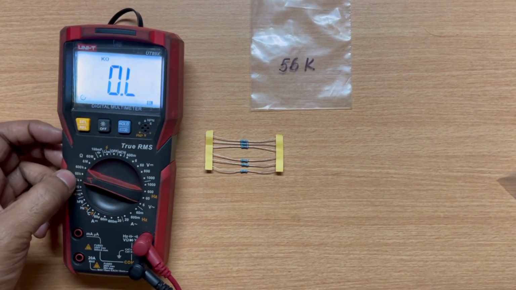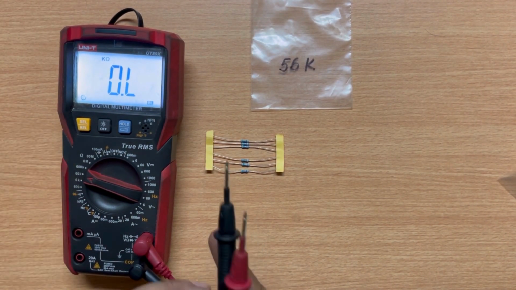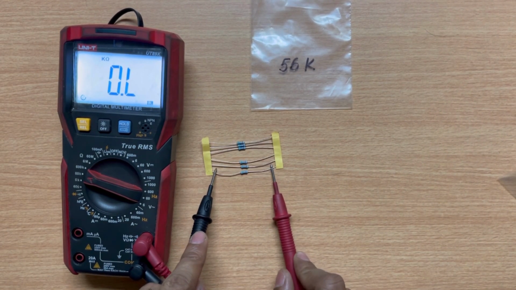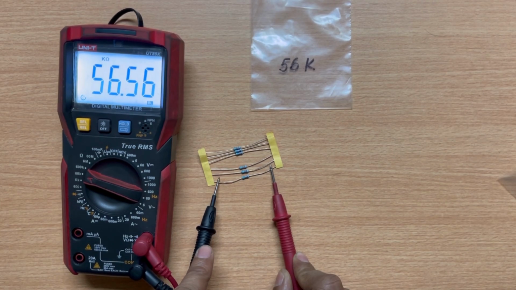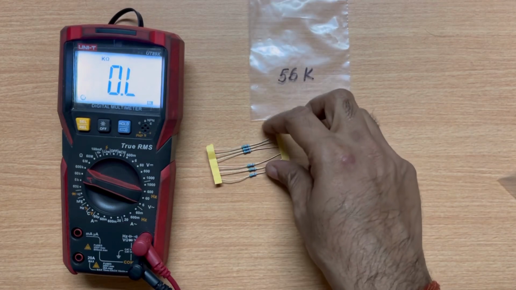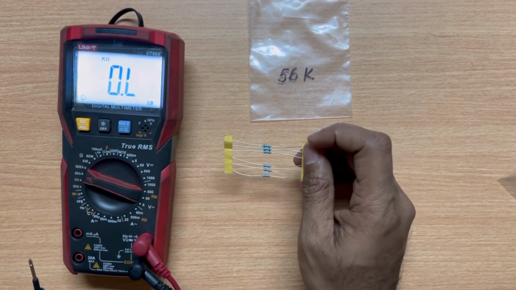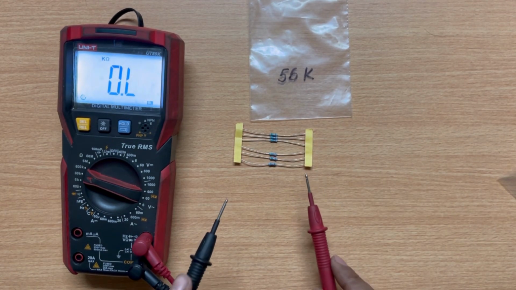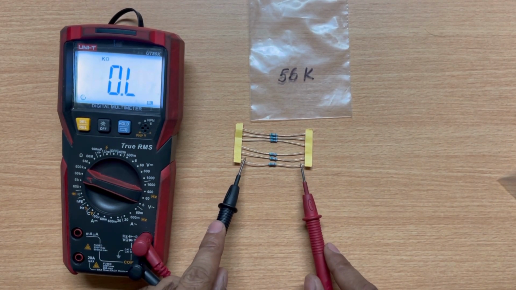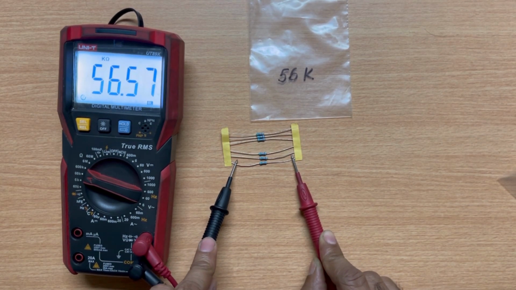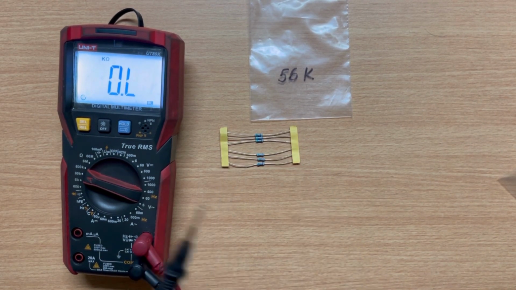So you can select this knob, hold the two probes and touch both the sides. You can see 56.56, the reading of this resistance. So reading any parameter is very simple. It is just that your procedure should be correct. So once again I hold it, 56.56 for this resistance.